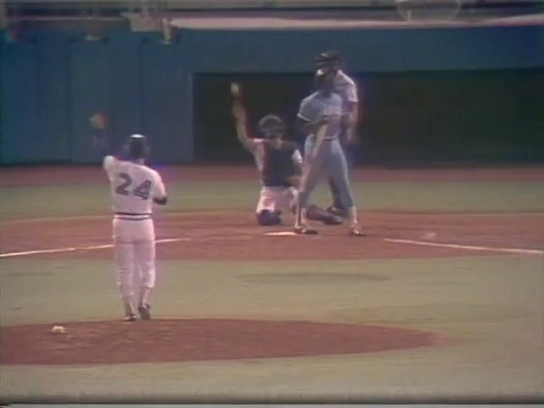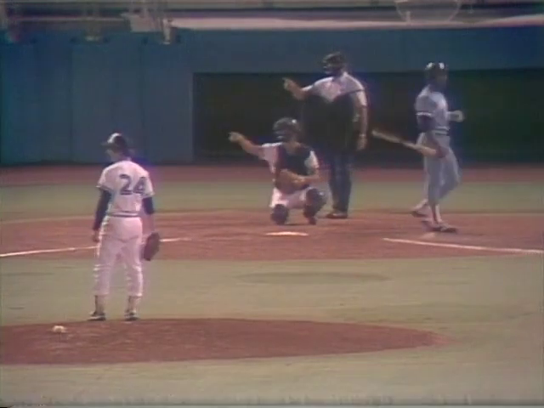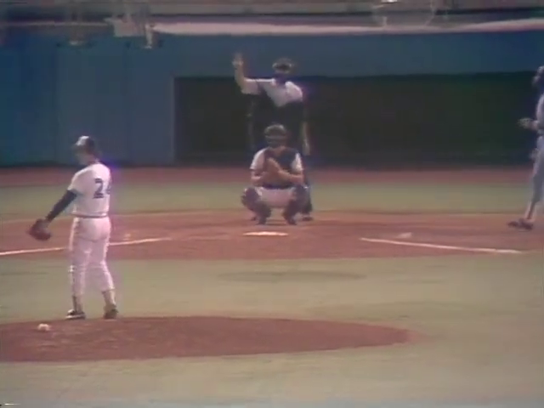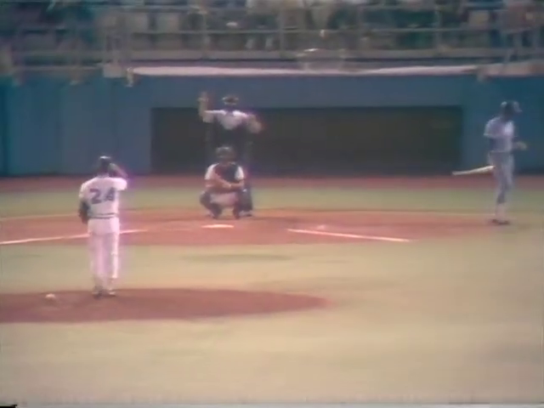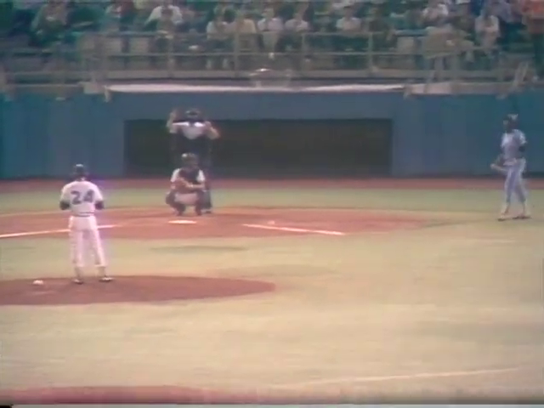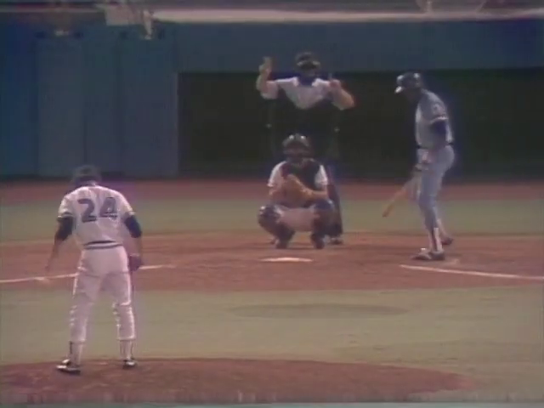Pitch to White. Tried to check his swing. One around. 0-2. Gets checked with first base umpire Kaiser, who said yes, he committed. So 1-2 to White. Detroit over Texas 3-1. Jason Thompson and Steve Kemp hit home runs.